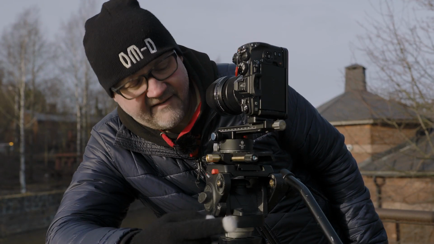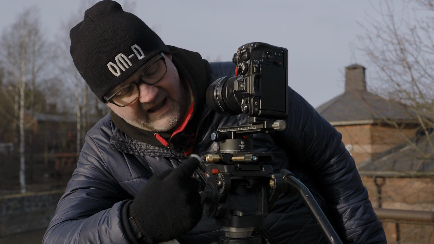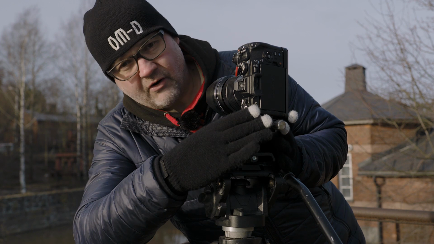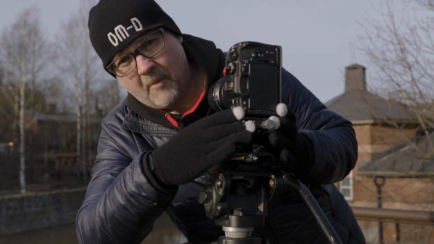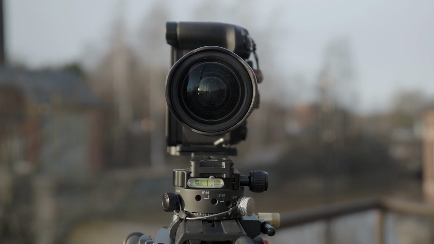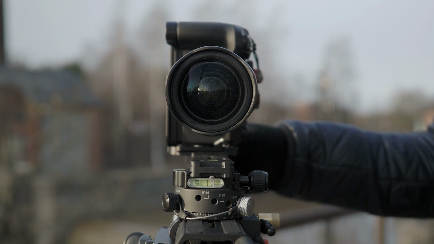The reason I have this quite big and heavy rig is that I can move this camera, or turn it, around the nodal point of the lens. Some more theory, I will tell you what a nodal point is. The nodal point is the center of the lens, and to get the best individual images for a panorama you need to turn your camera around the nodal point of the lens.